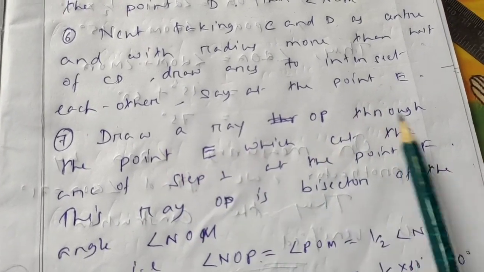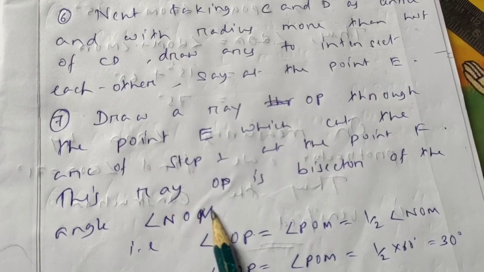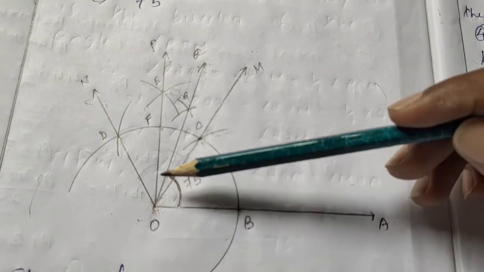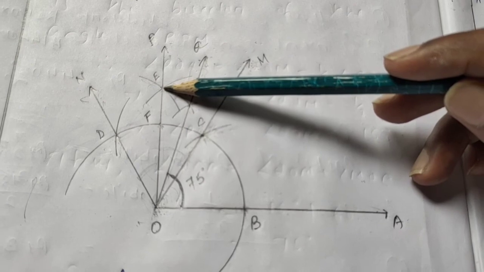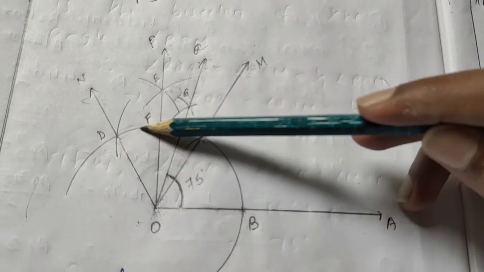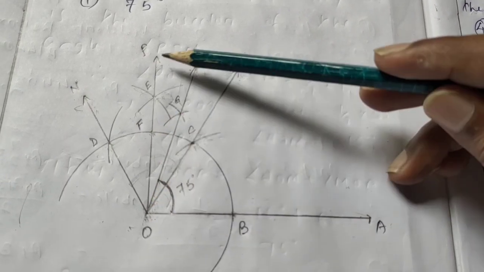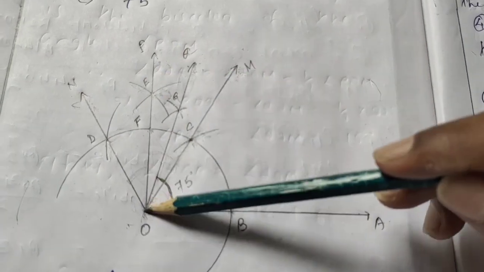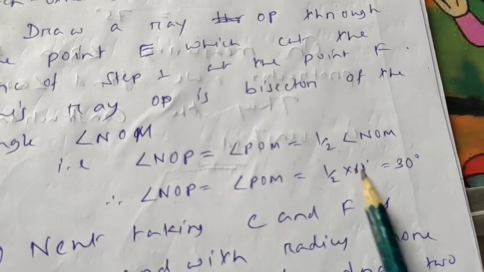Step 7. Draw a ray OP through the point E which cuts the arc of step 1 at the point F. This ray OP is a bisector of the angle. So you just draw a ray OP which passes through the point E and also cuts the first arc at the point F. So this OP is the angle bisector of angle NOM. So angle NOP equals POM equals half of NOM, which is 60. So NOP equals POM equals half of 60, equals 30 degree.